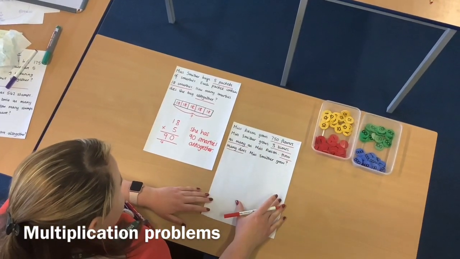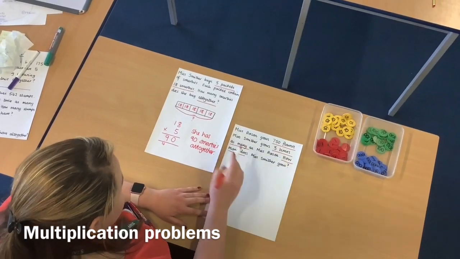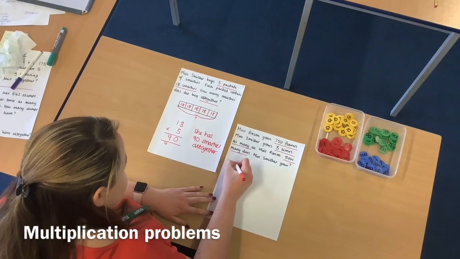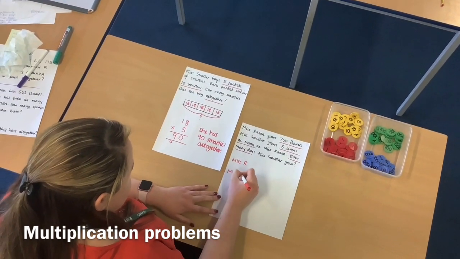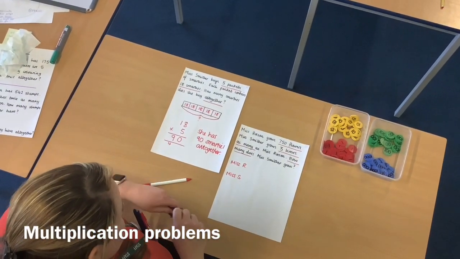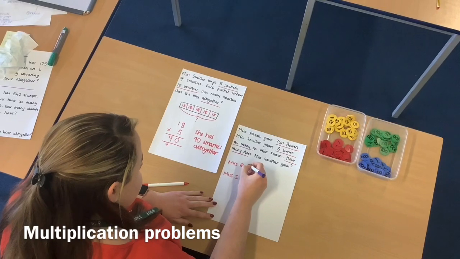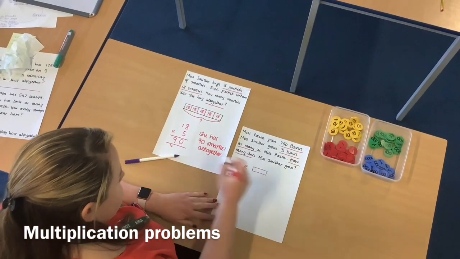So my bar model for this problem is going to look slightly different because I've now got 2 people. So I'm going to put Miss R and Miss S for Miss Rickson and Miss Smither. So for Miss Rickson's bar, I know that she grew 750 flowers. So I'm going to draw a bar for her of 750.